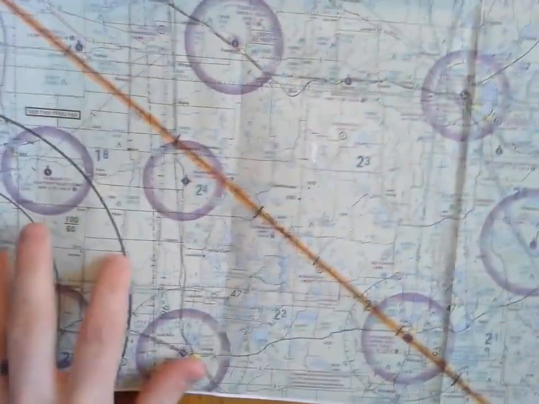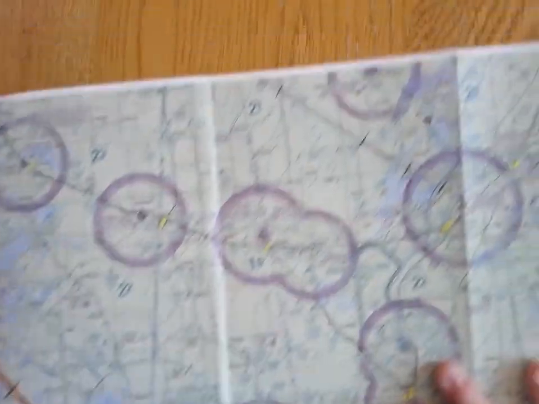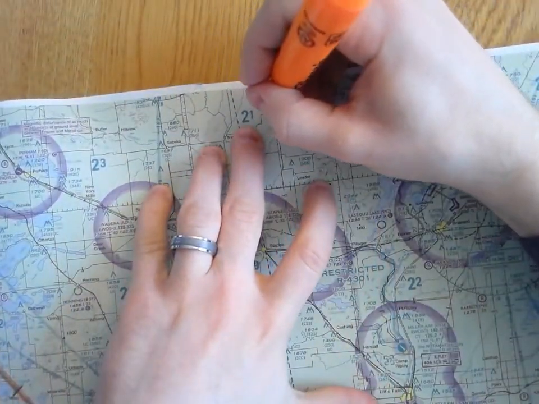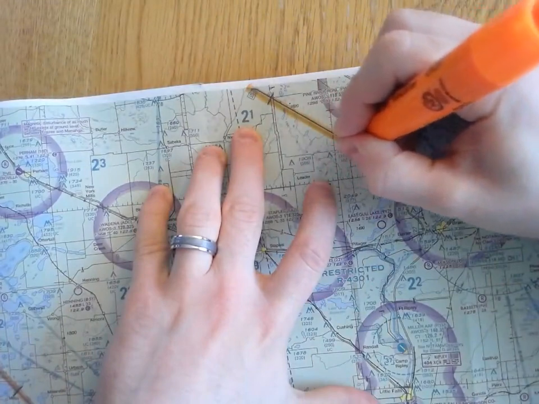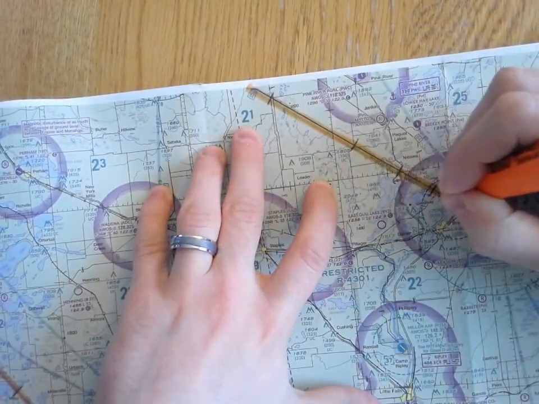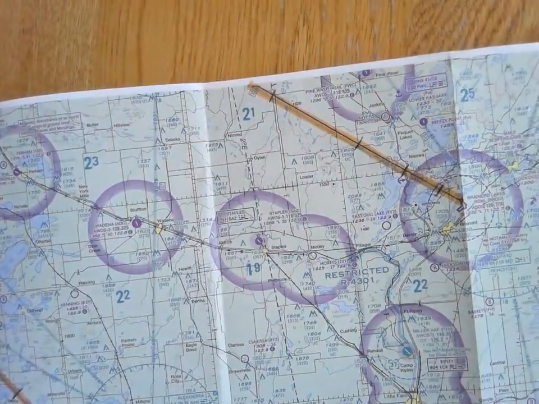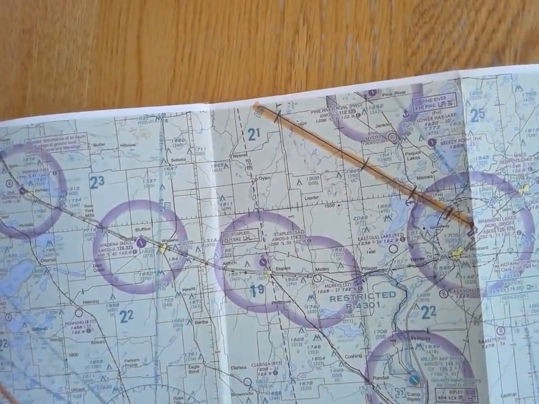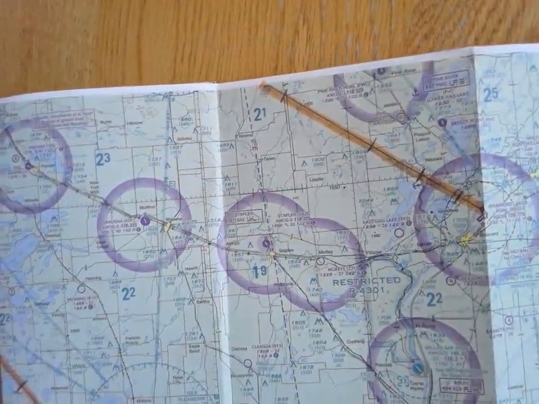Okay, so that takes us to the edge of the chart. Flip over to the other side, and we can of course continue that line on that side as well. Like so. So now our line should be much easier to identify in the aircraft versus just a pencil mark.